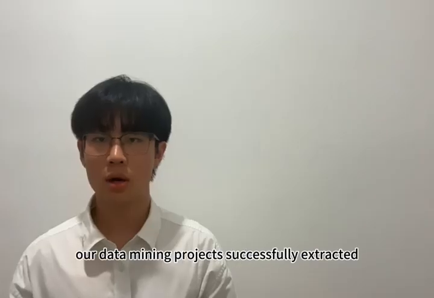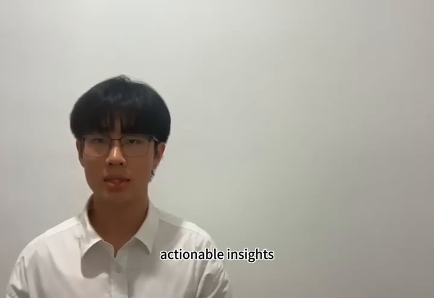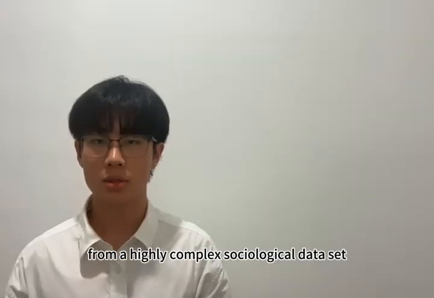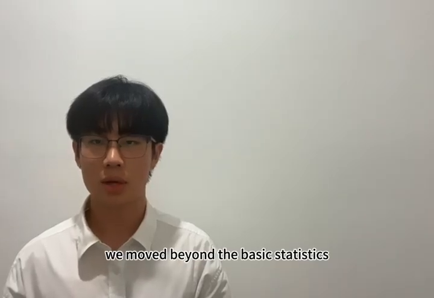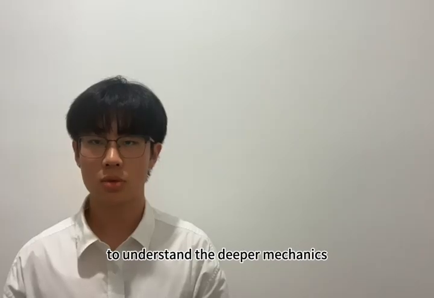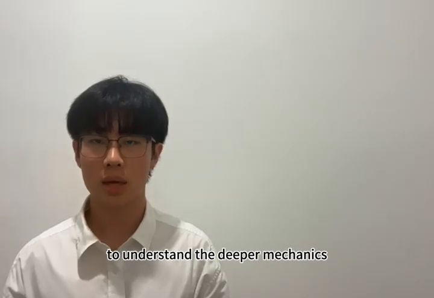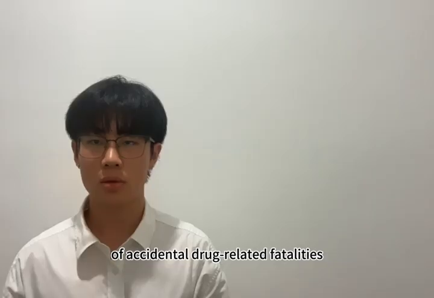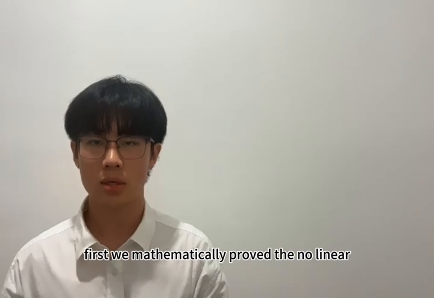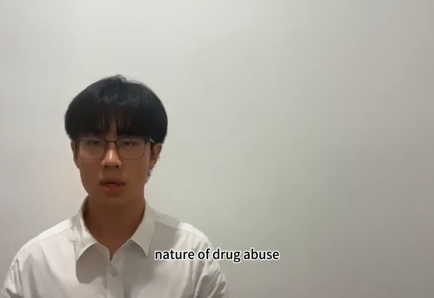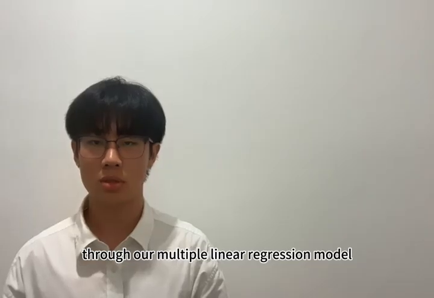To conclude, our data mining project successfully extracted actionable insights from a highly complex sociological dataset. By applying a diverse set of algorithms, we moved beyond the basic statistics to understand the deeper mechanics of accidental drug-related fatalities. First, we mathematically proved the non-linear nature of drug abuse through our multiple linear regression model.